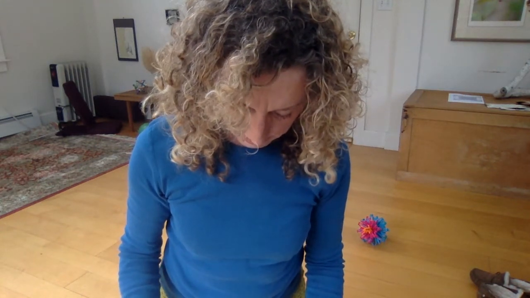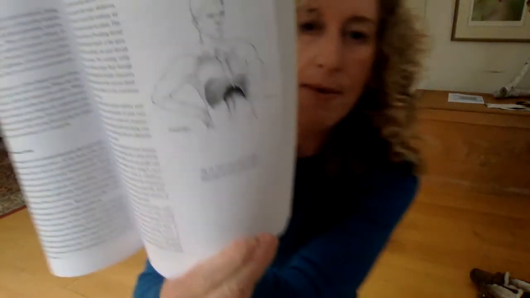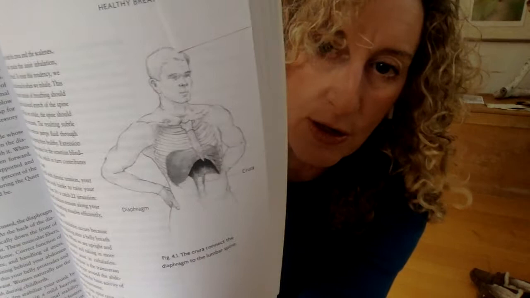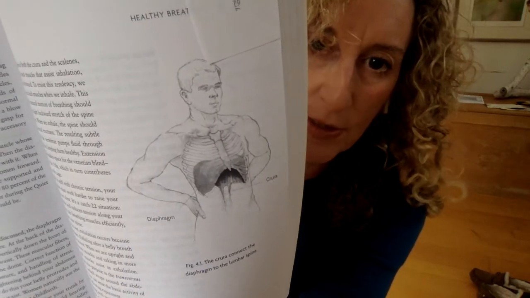And finally, I'm going to find, hopefully very easily, a picture. Yeah, here's a picture of your diaphragm. And again, there's more information on my website about the movement of the diaphragm. There's a page of videos called Media where you can find the movement of the diaphragm, because that's very important to your breathing.